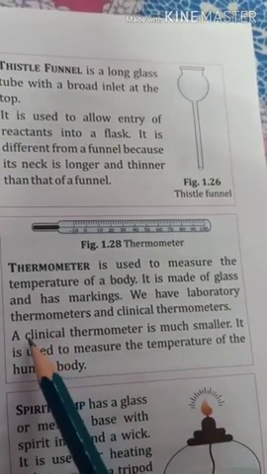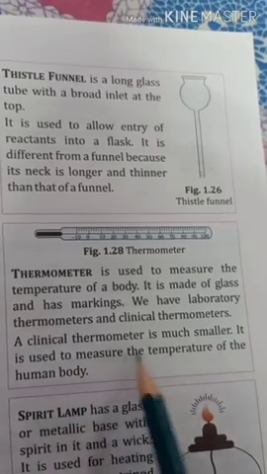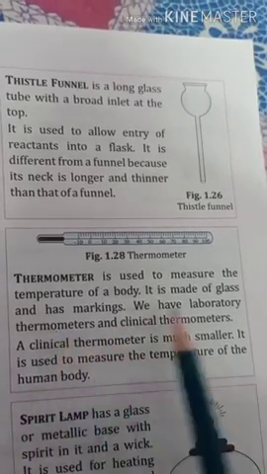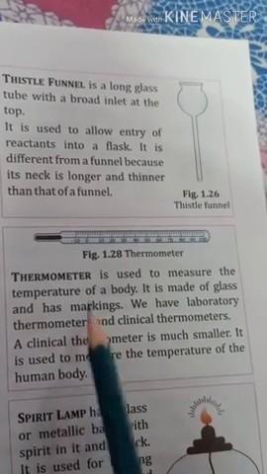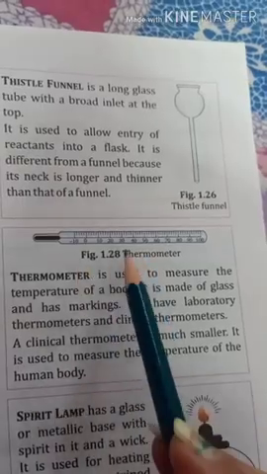We all know that a clinical thermometer is much smaller and is used to measure the temperature of the human body. Now, these laboratory thermometers are used to measure the temperature of different liquids in laboratories.